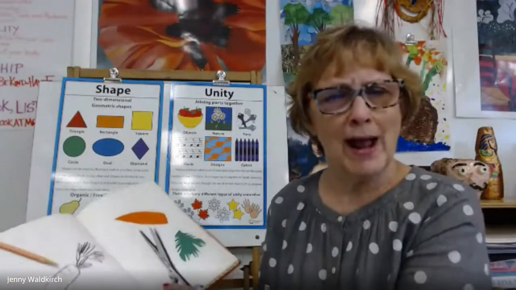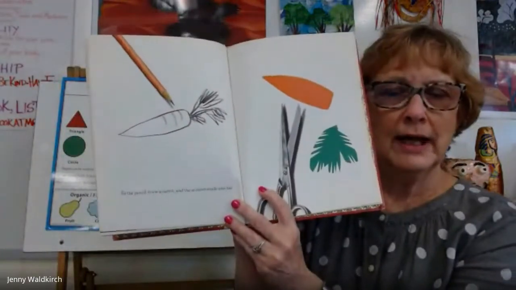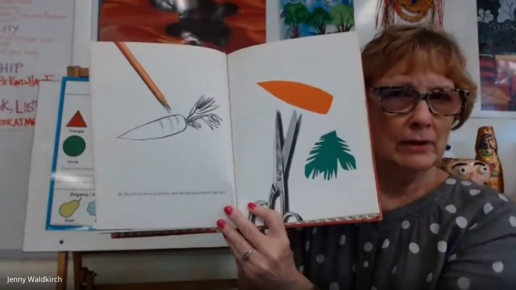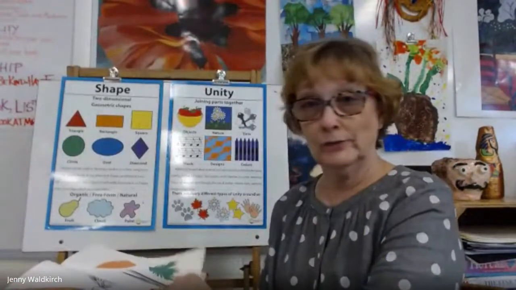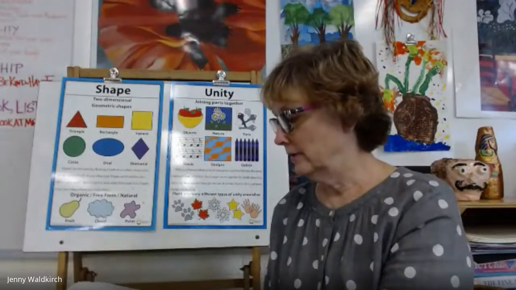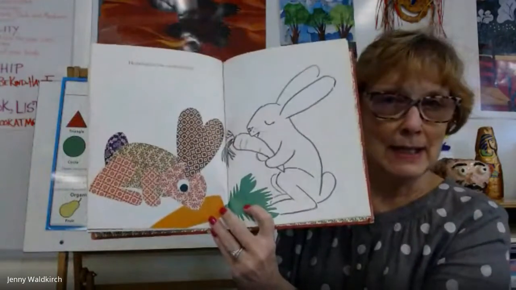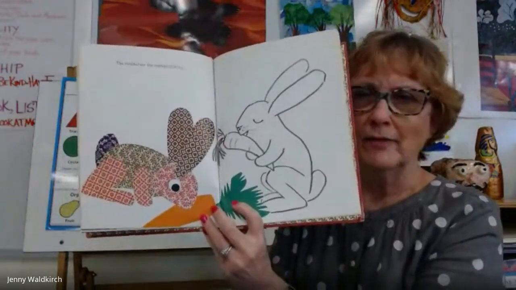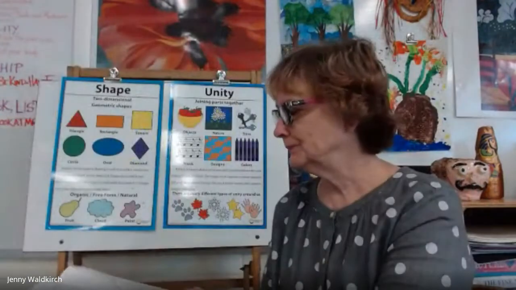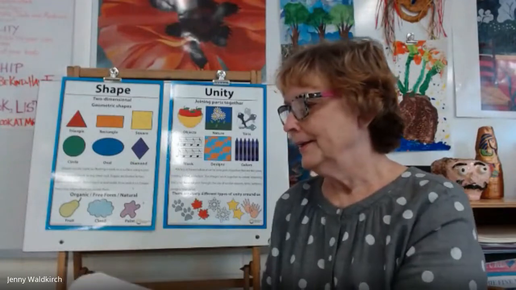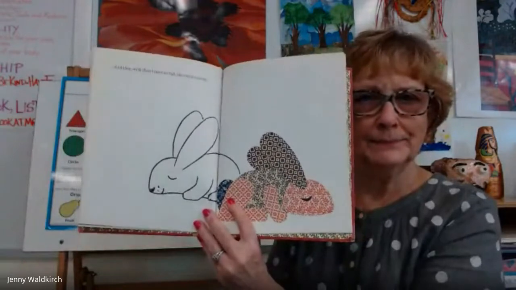So, you know how these carrots are going to show up. The pencil drew a carrot, and the scissors cut out the parts or the shapes, and then pasted them together. They were still carrots, they just looked different. The rabbits happily ate their carrots. And then, with their tummies full, they went to sleep.